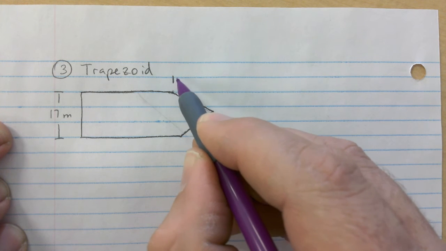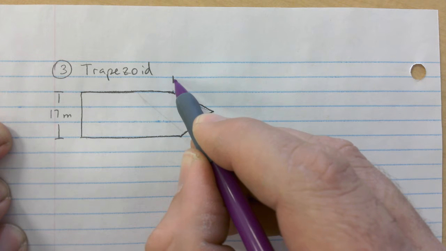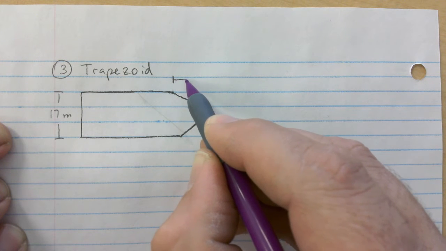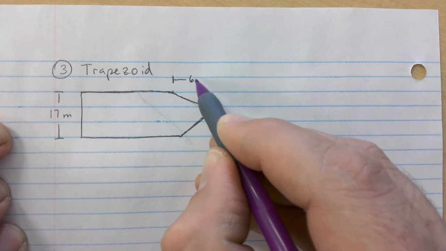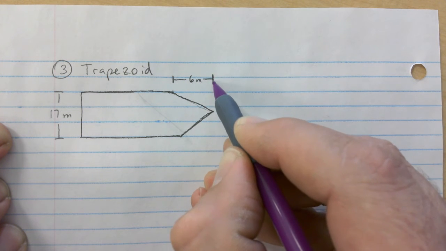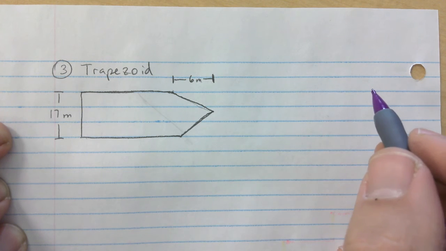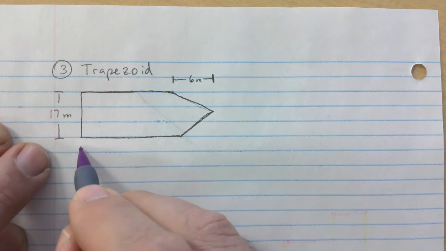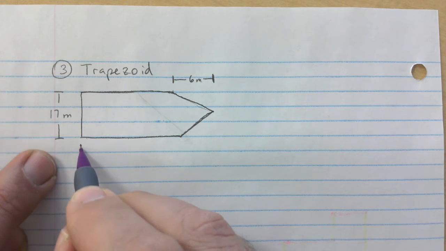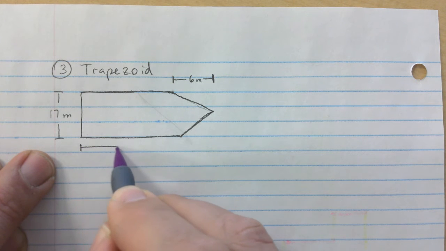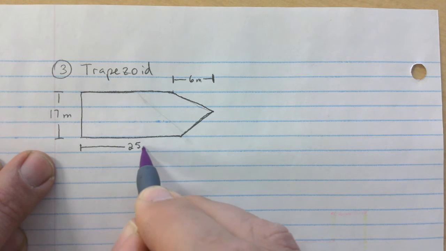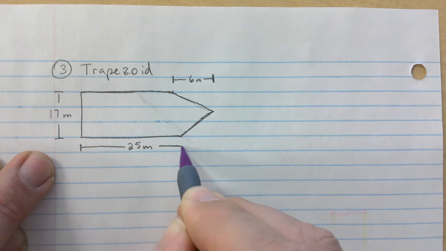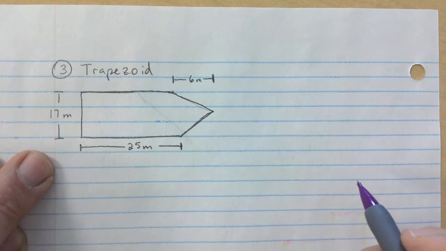We know that this stretch here is 6 meters. And we know that the bottom here is 25 meters, like that.